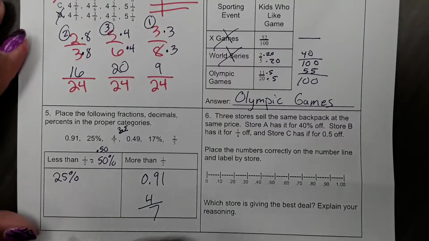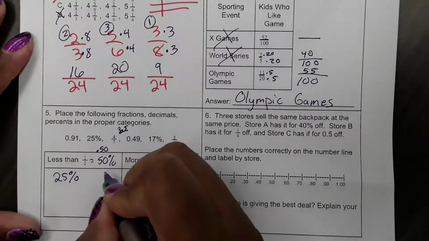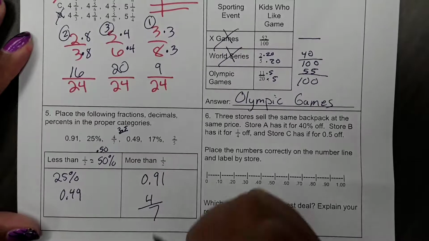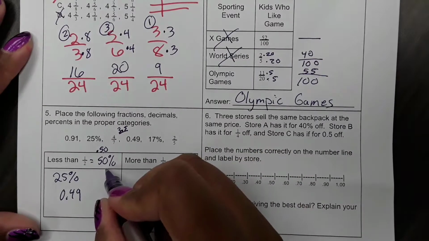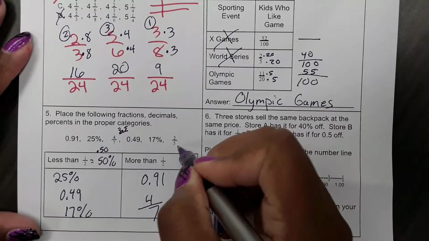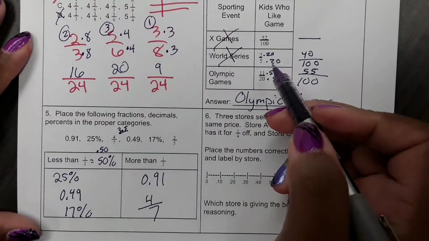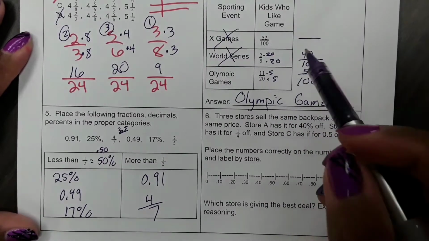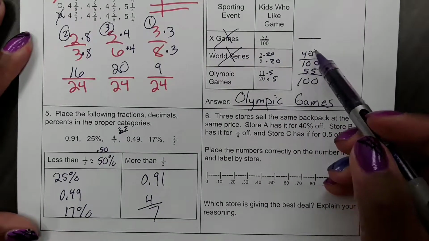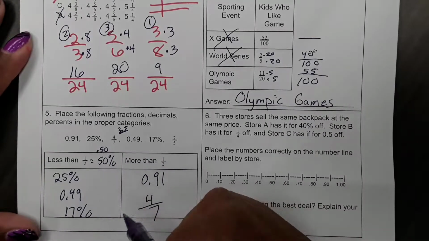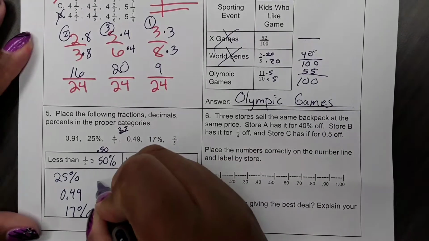Next, 49 hundredths is less than 50 hundredths, so it would go on this side. 17% is less than 50%, so 17% would go there. And 2/5, we just saw that in the previous problem. 2/5 as a denominator with 100 is 40 over 100, and that's less than 50 out of 100. So that would go here as well.